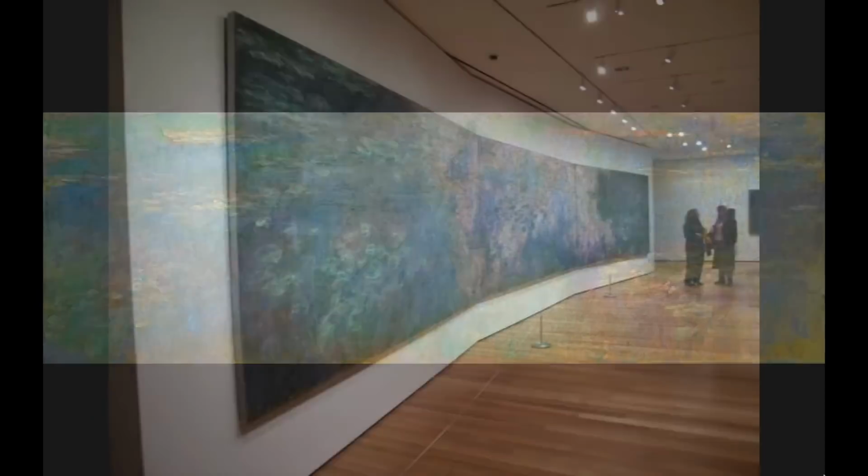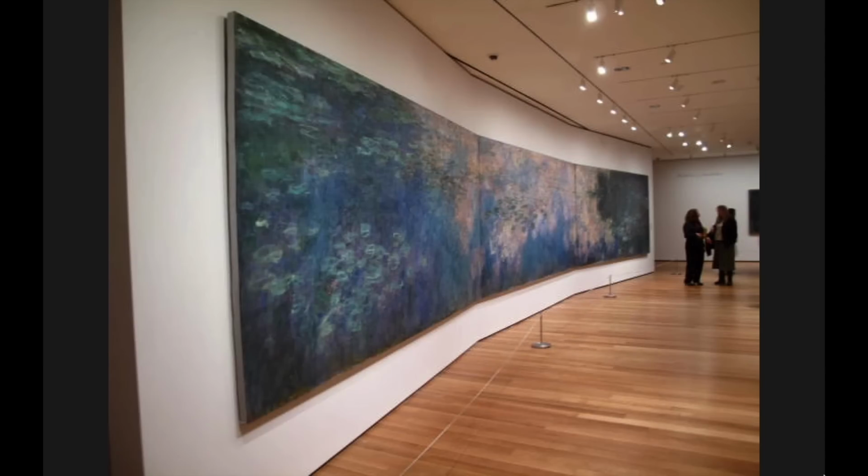Then by 1920, his paintings, although still representational, are becoming more and more abstract, almost like color field paintings in the 1960s. And you just sort of have to admire the scale of them.